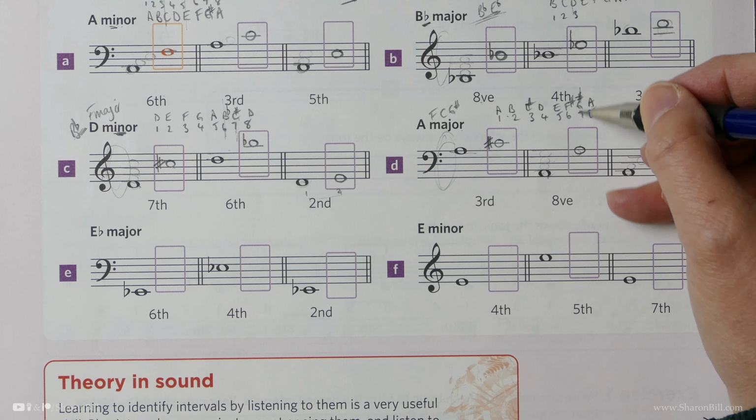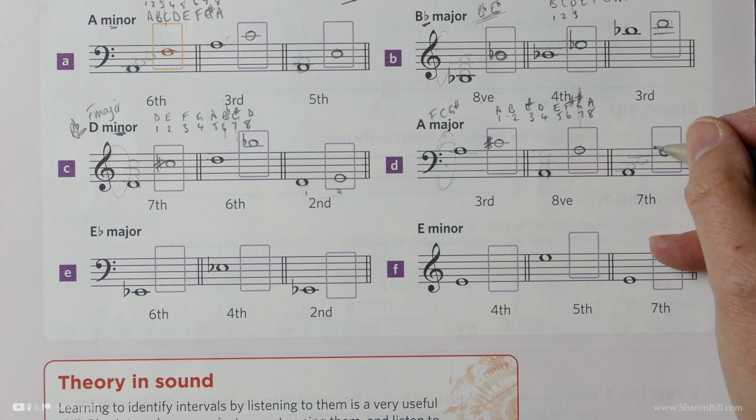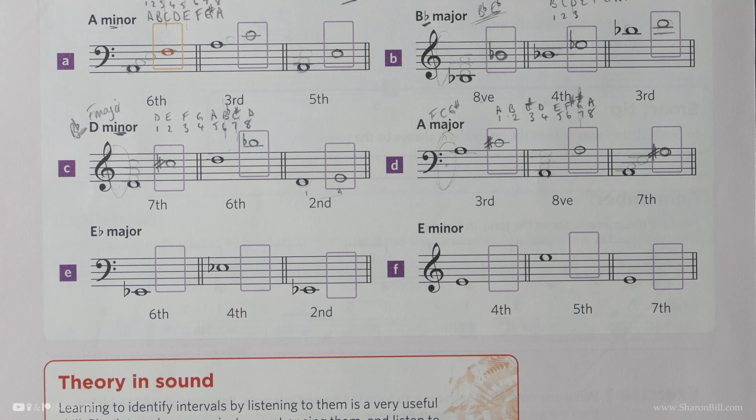And we know that it should be a G sharp because the key signature is not there to do the job for us. We need to add an accidental to show that. And now we have this final row.